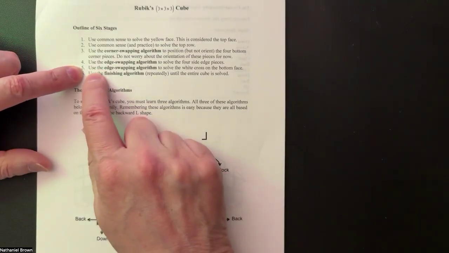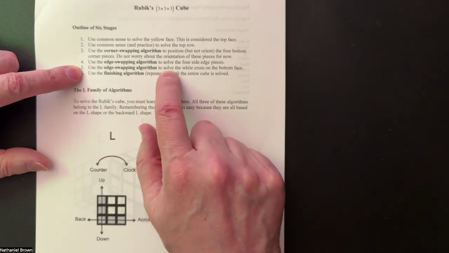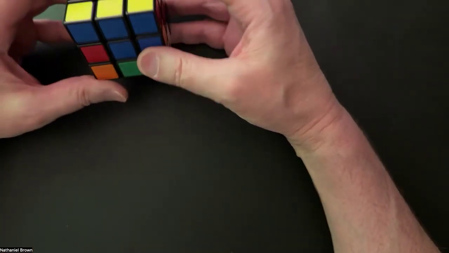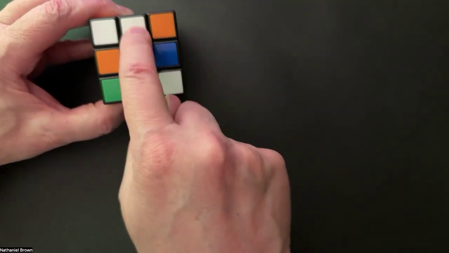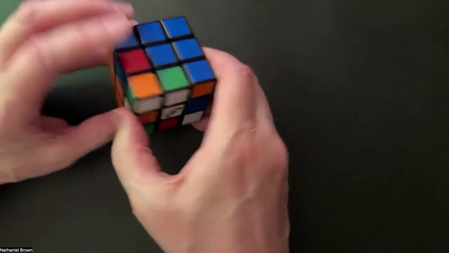Okay. Stage 5 says use the edge swapping algorithm to solve the white cross on the bottom face. Okay. So on the bottom, we need this to be a white cross, right? So that's white, but these three pieces all need to be white, okay?